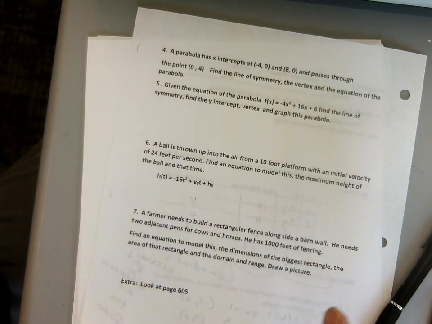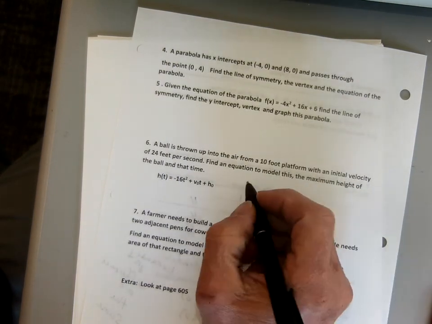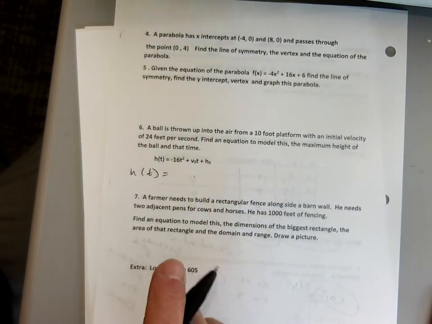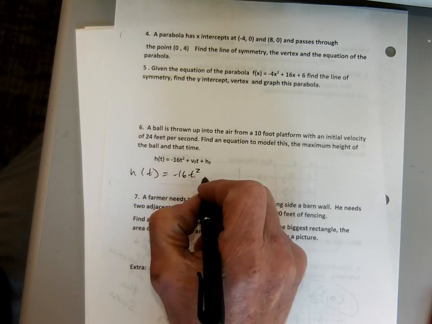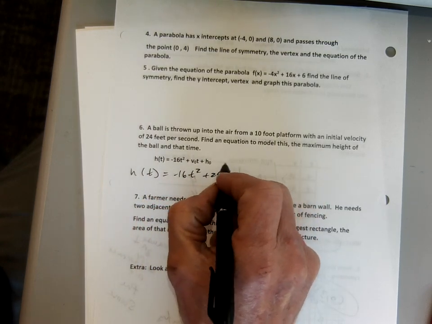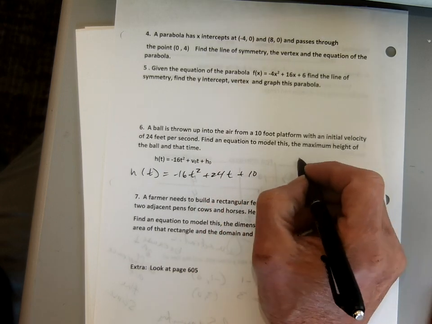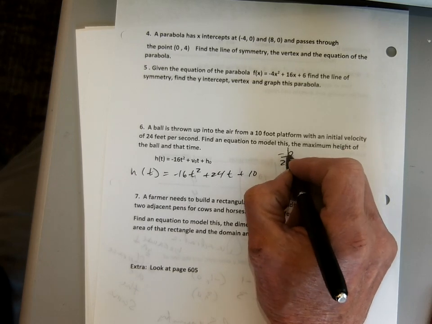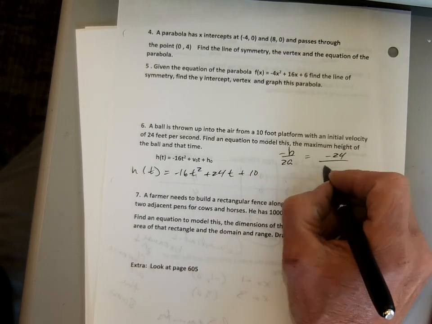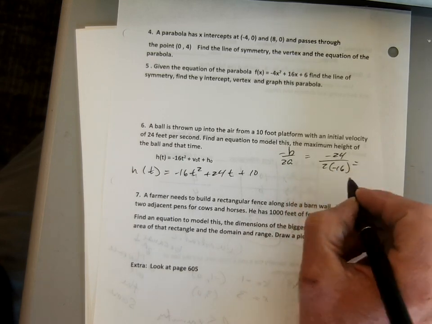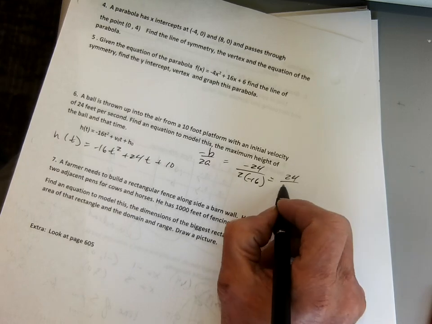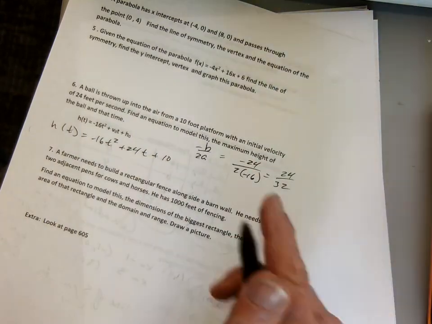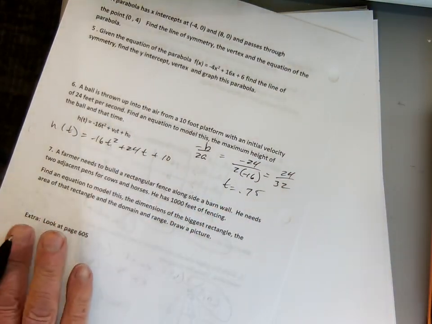Now 6. Ball's thrown up in the air at a height of 10 feet, so an initial velocity of 24. So I'm going to go h of t equals negative 16t squared plus 24t plus 10. Again, if I want the maximum height without decimals, I'm going to use my negative b over 2a. I'm going to go negative 24 over 2 times negative 16. That's 24 over 32, which is about 0.75. So t equals 0.75 seconds, right?